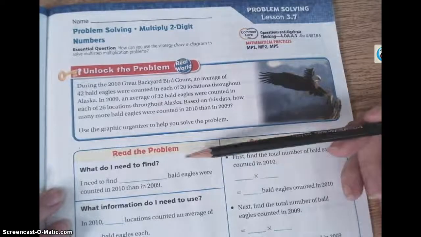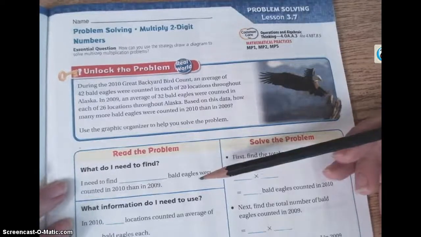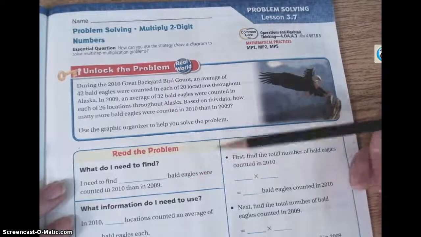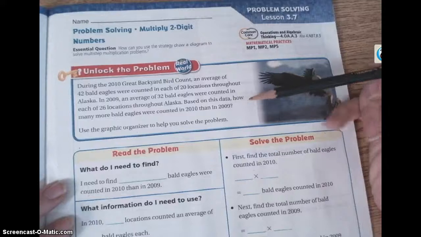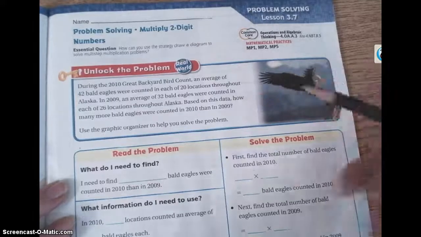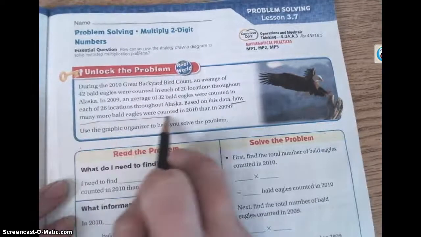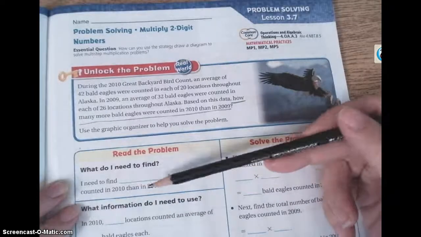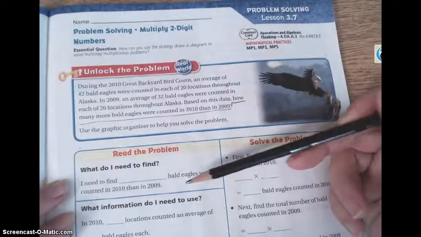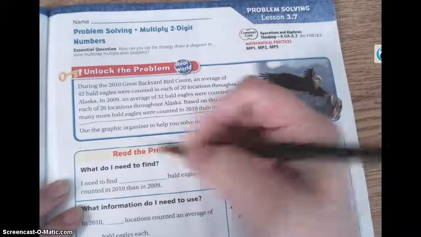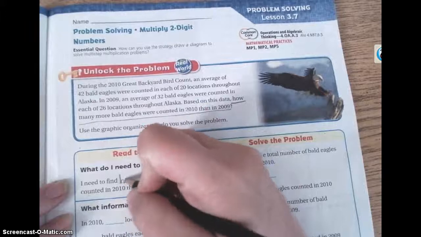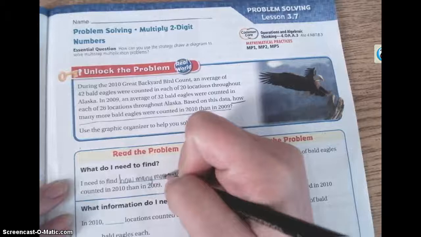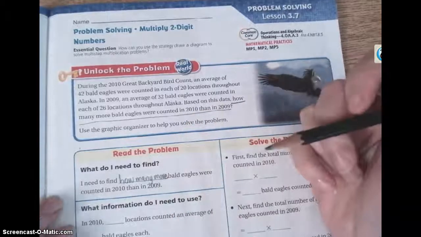The first part says, read the problem. When we read it, the first thing we need to know is, what do I need to find? We're going to underline what I need to find. So when I go back to the problem, they're asking me how many more bald eagles were counted in 2010 than in 2009. So down here, I need to find how many more bald eagles. When I hear how many more, that already tells me that I'm going to be comparing numbers, because one's going to be more than the other.